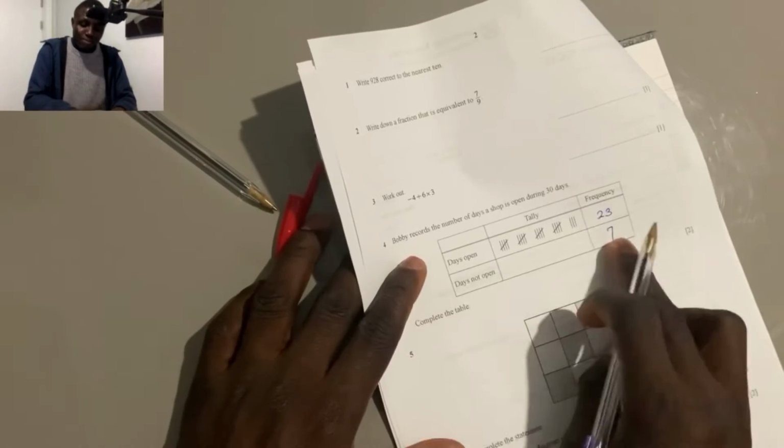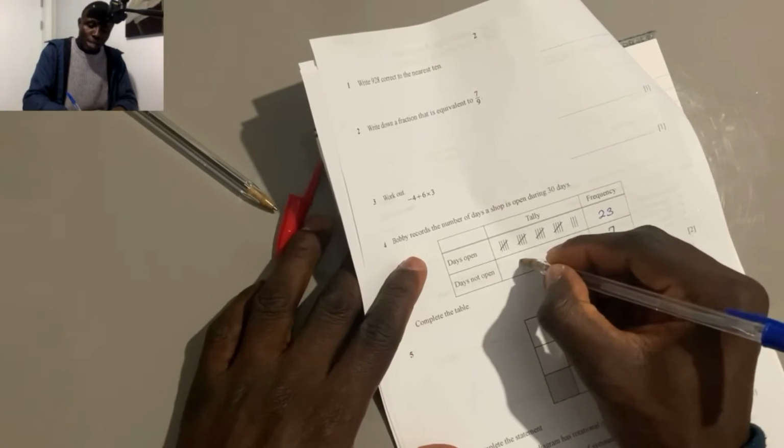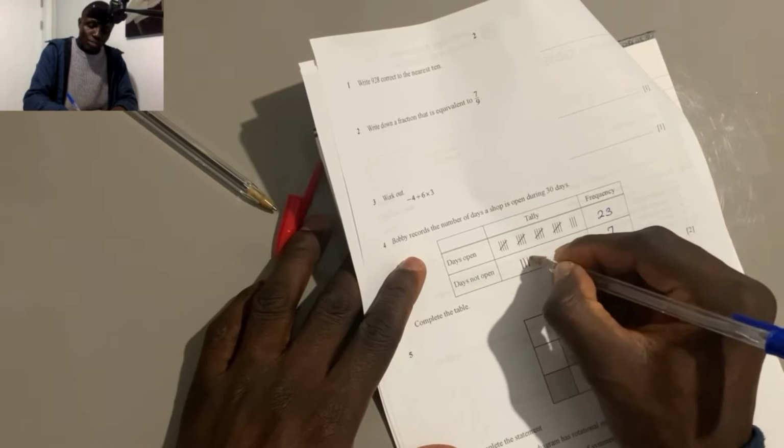So you express this 7 in tally form. So you count 1, 2, 3, 4. Then you slash it to make it 5. It must be in 5. Then it remains what? 2: 1, 2. So that's how you go about this. So that's that about that one.